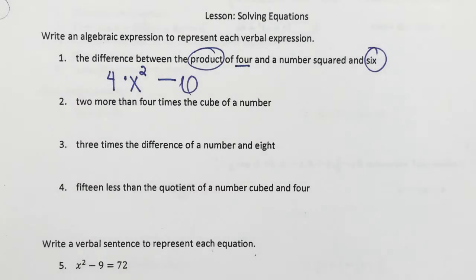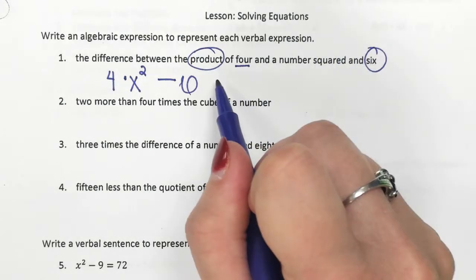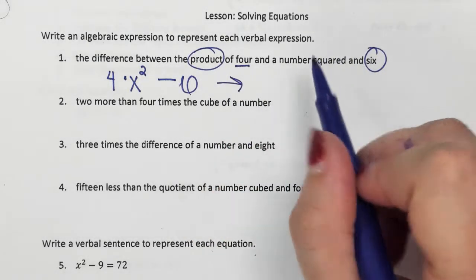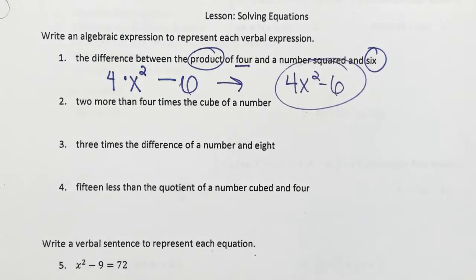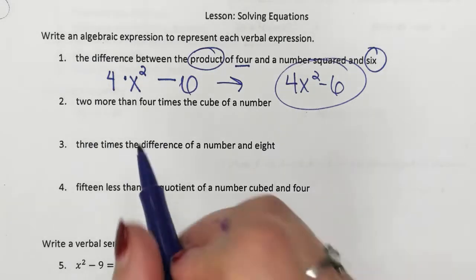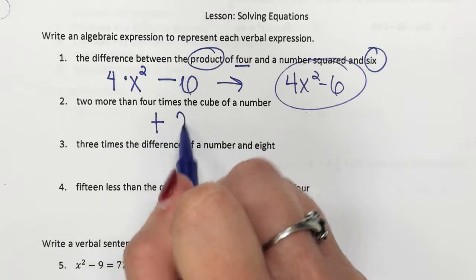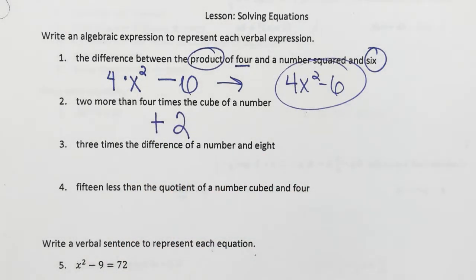Y'all okay? Yeah? No? Maybe? Okay, let's make this look nice, neat, and pretty. How can I make this look nice, neat, and pretty? Perfect. Perfect, perfect. All right, number 2. 2 more than. What in the world does that mean? Plus 2. Plus 2. Very good. Plus 2.